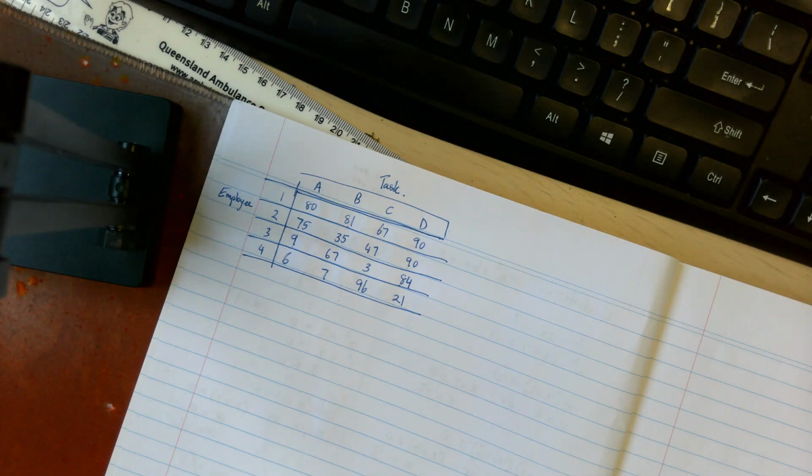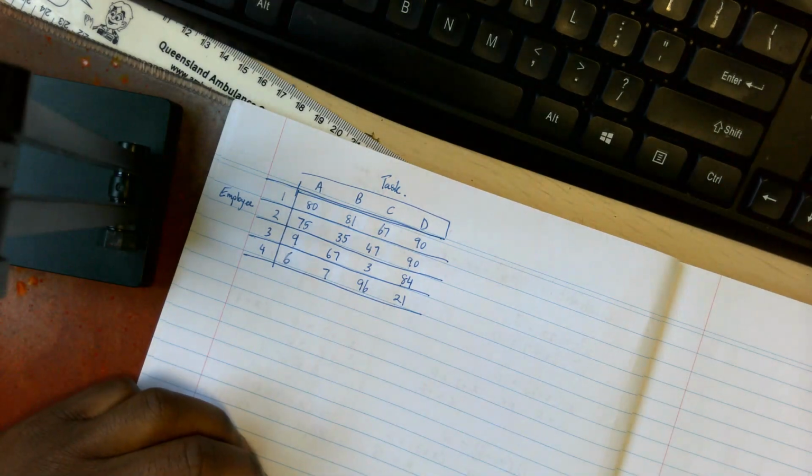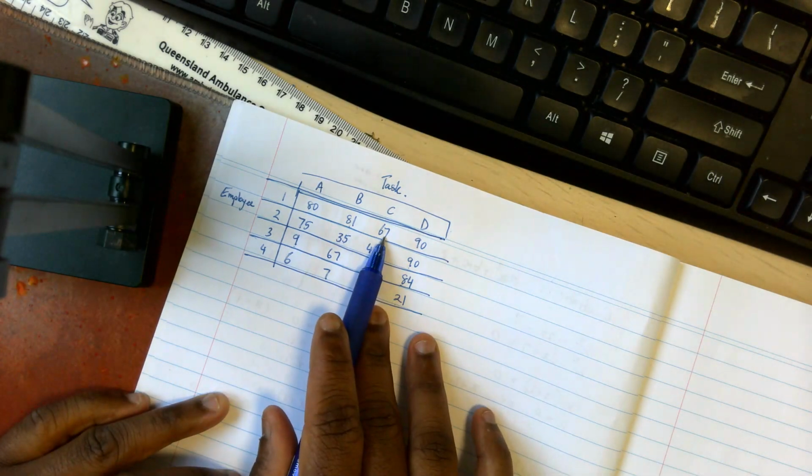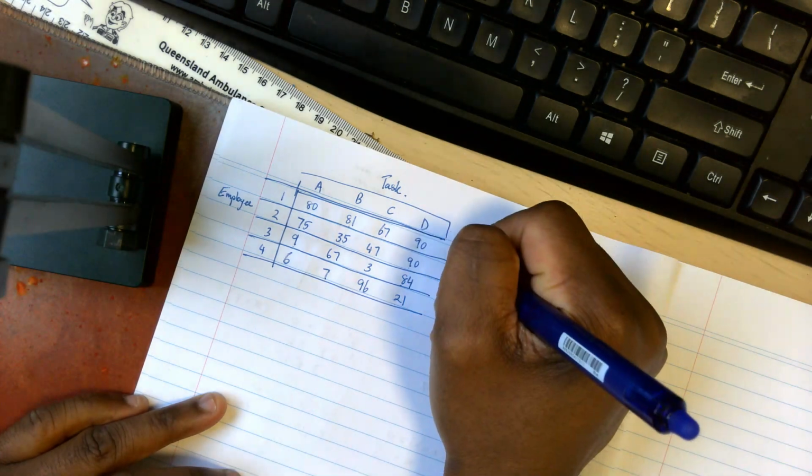Alright, so the first step in the Hungarian algorithm, step 1, is subtract the row minimum from each row. So, minimum number here is 67, so I'm going to take 67 from everything else.